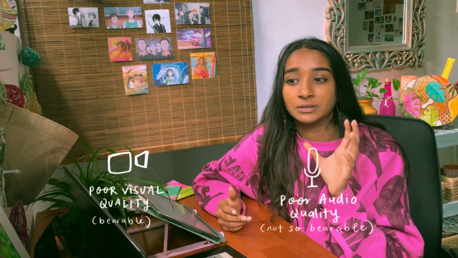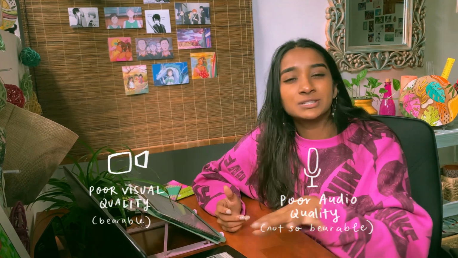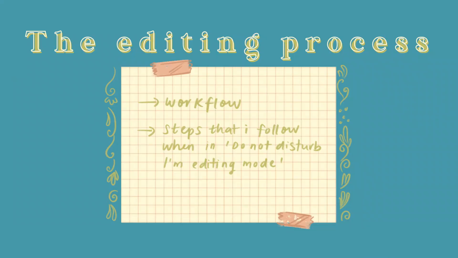I don't think it's essential for you to have a mic, especially when you're just starting out, but I have heard that if you're thinking about upgrading, people would be able to make it through a video that has poor visual quality but never bad audio quality. So that's just something to think about when you are considering upgrading your camera or to a microphone to improve the quality of your videos. But all of that needs to be supported by your content, which brings me to the editing process or the workflow. Very smooth transition, if I do say so myself.